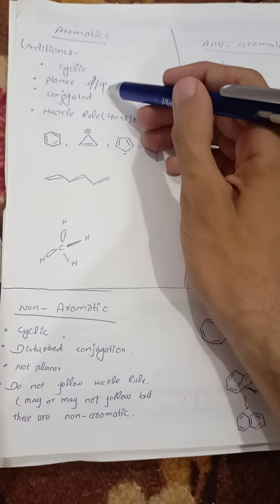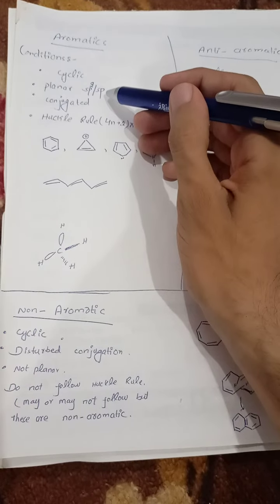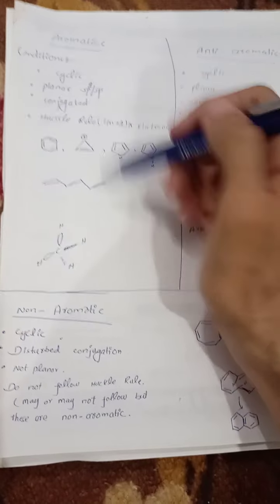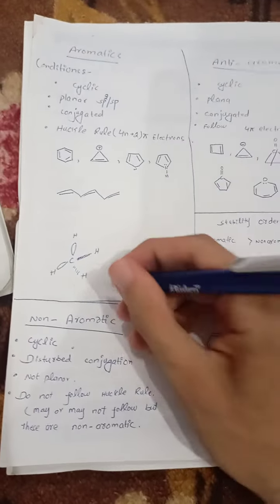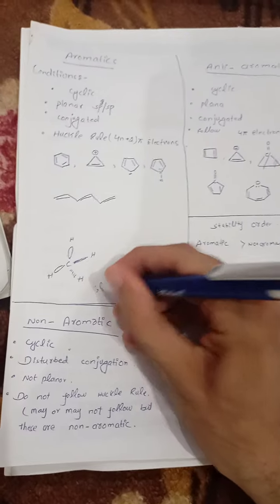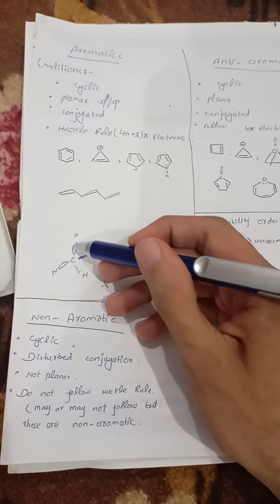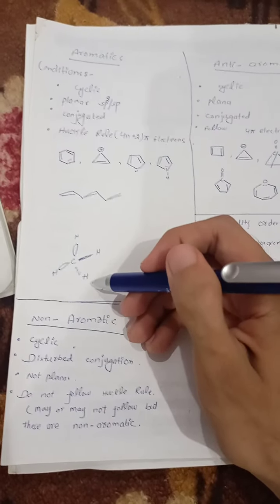The second most important condition is that these compounds should be planar. If we talk about hybridization, these compounds should have sp2 or sp hybridization. For example, with sp3 hybridization, you can see that two bonds are in the same plane, the third is above the plane and the other is below the plane.